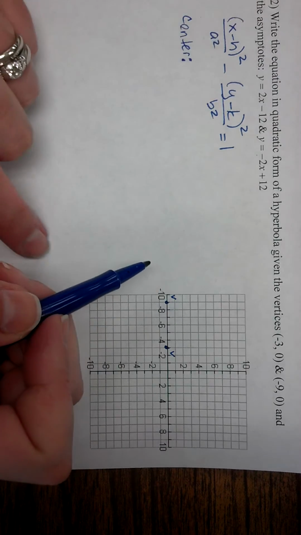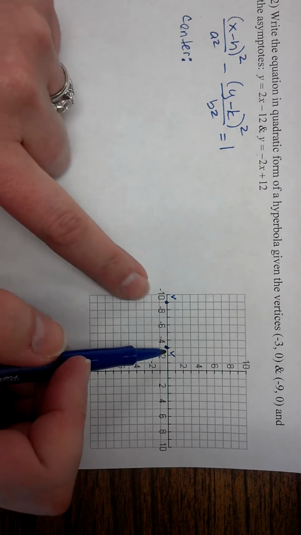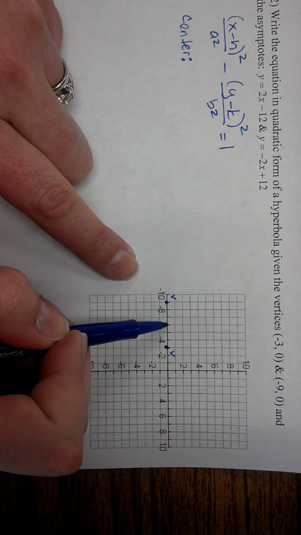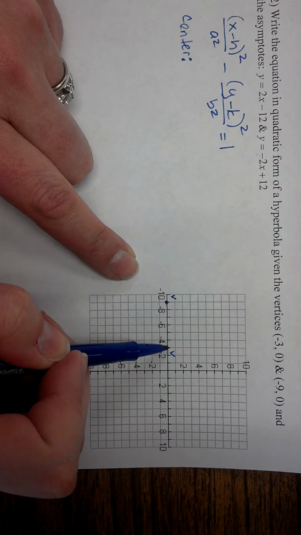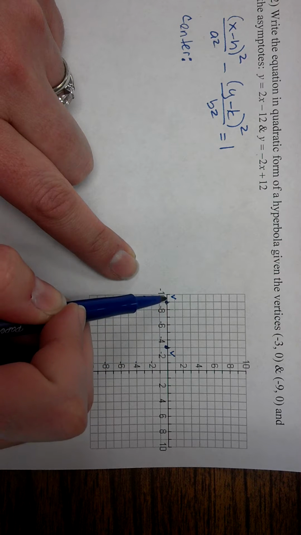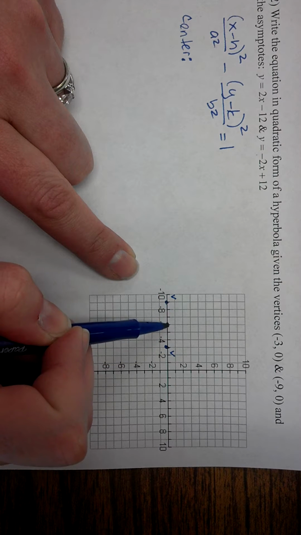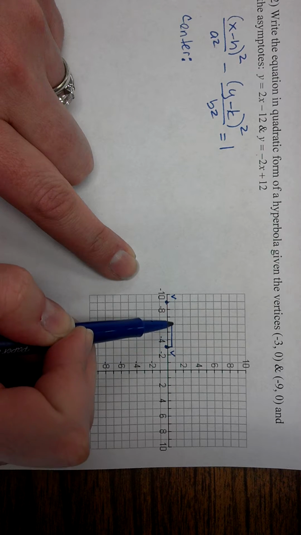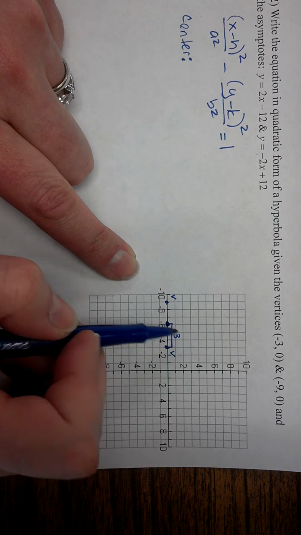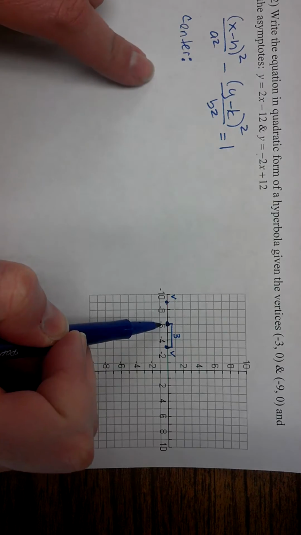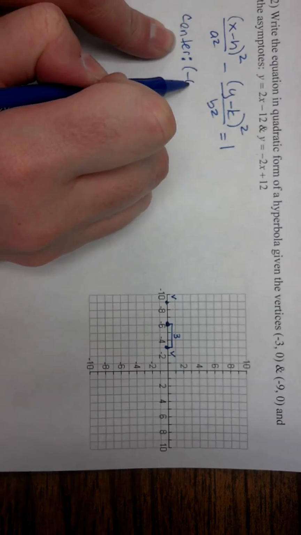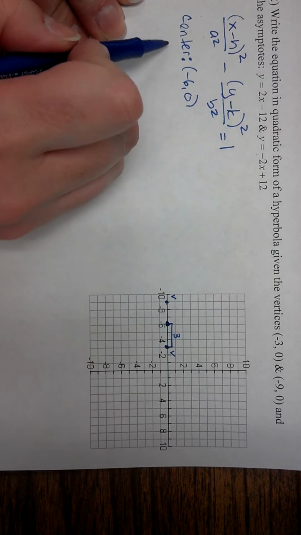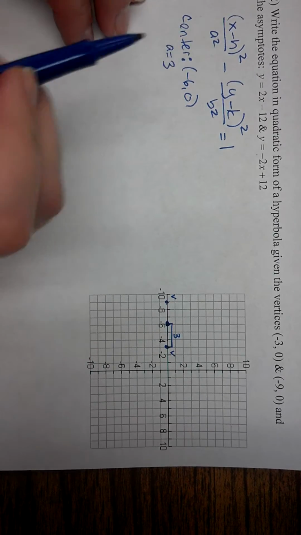I'm actually not going to use the midpoint formula because I'm just going to count. 1, 2, 3, 4, 5, 6. So from vertex to vertex, it's 6 units, so I know the center is going to be right in the middle, which is 3 units away from the vertex. So that's 3 units, so my center is going to be at -6, 0. And I actually just found the a value. So a is going to be 3.